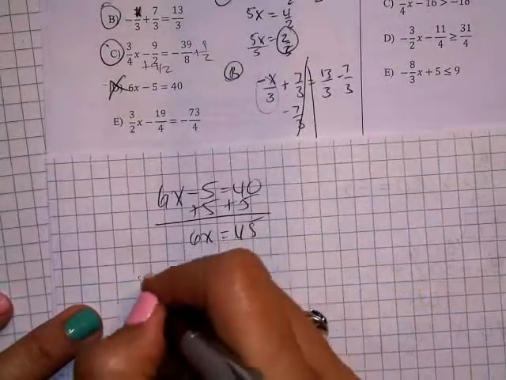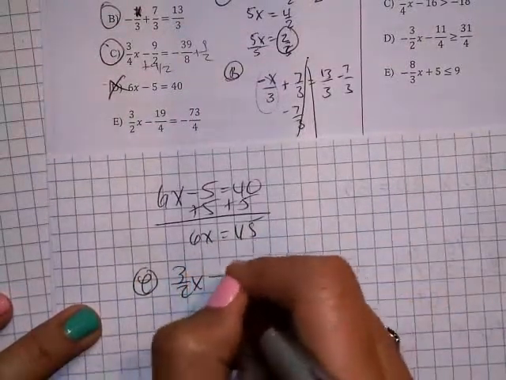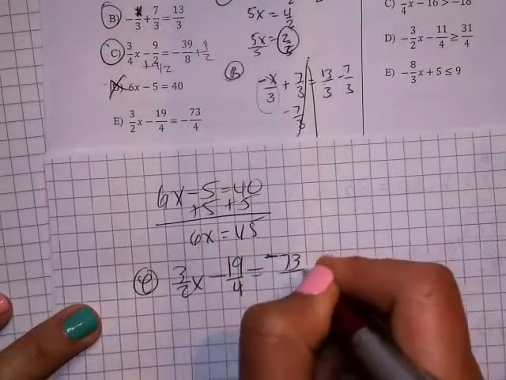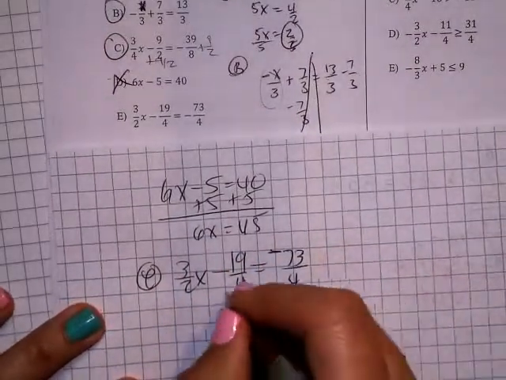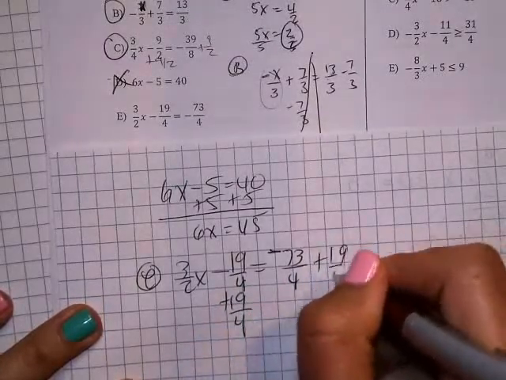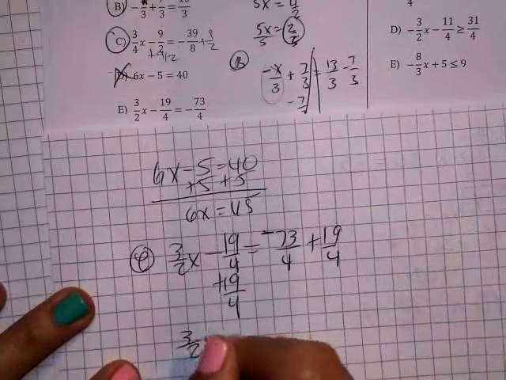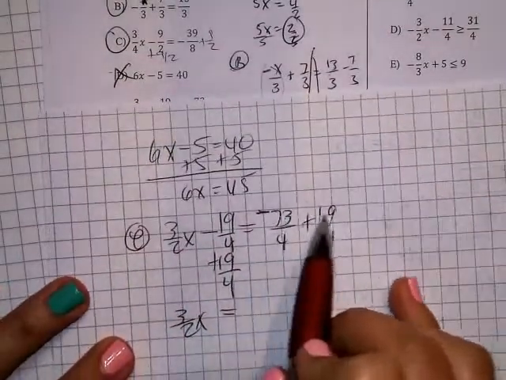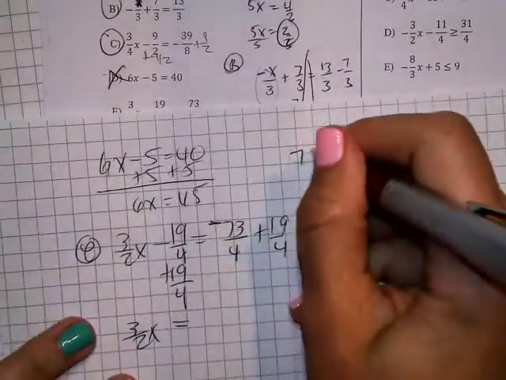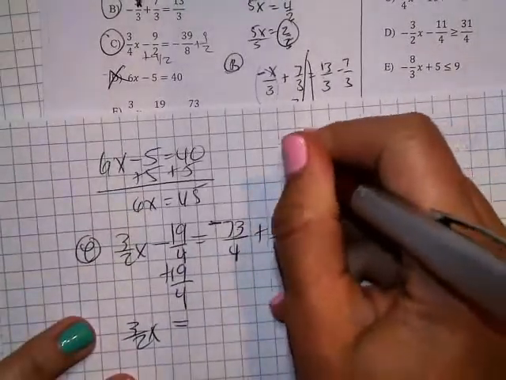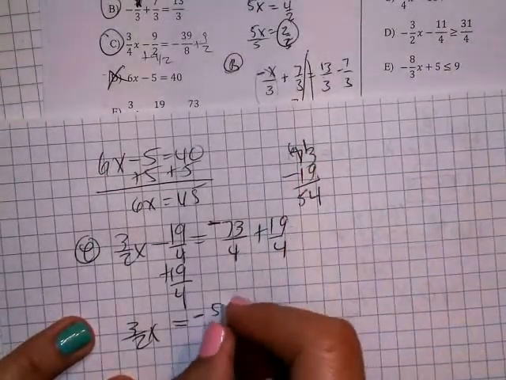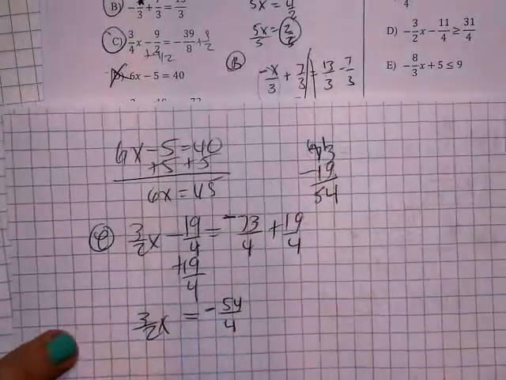E. 3 over 2x minus 19 over 4 is equal to negative 73 over 4. Add 19 over 4 to both sides. 3 over 2x is equal to, subtract them because 73 is larger. 73 minus 19 makes it negative 54 over 4.